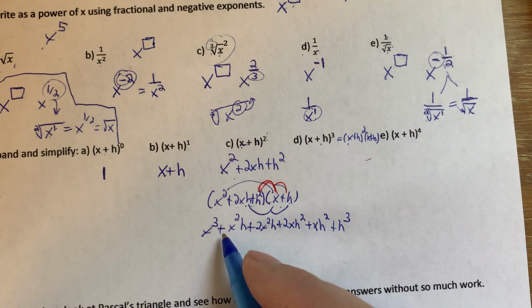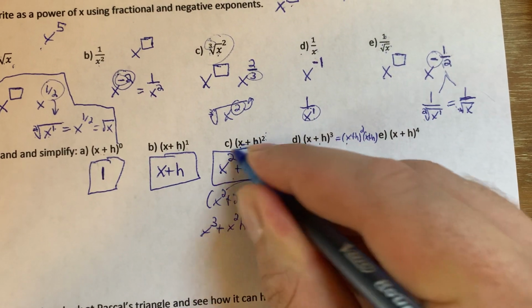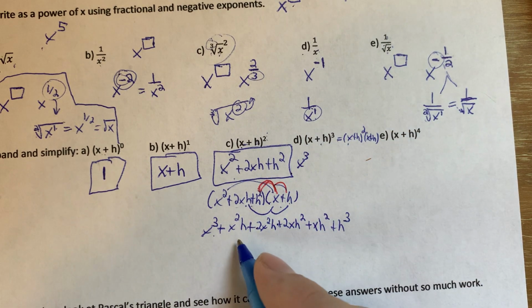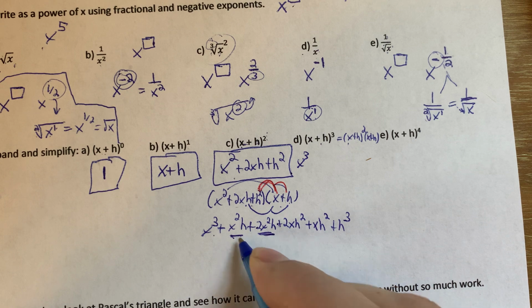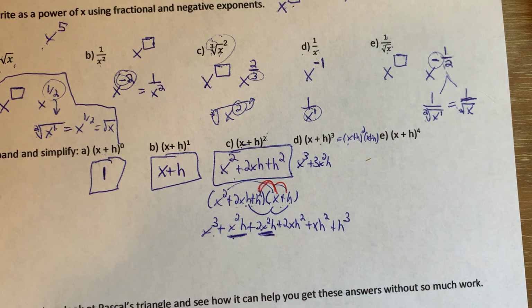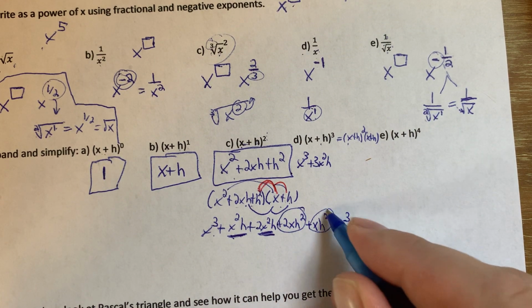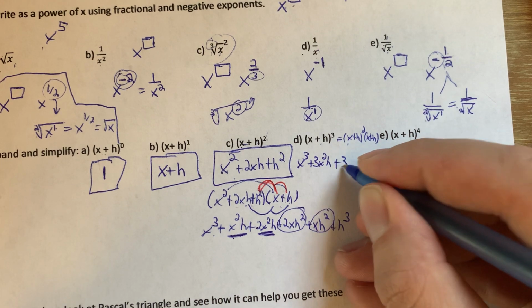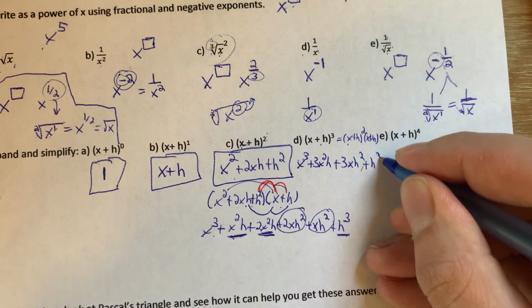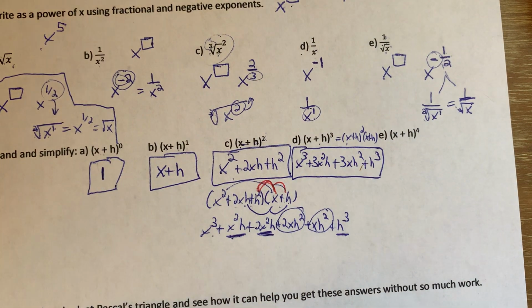We need to see, do we have any like terms? And we do. I guess I'll put boxes around these so this doesn't get too confusing. X cubed does not have any like terms. X squared h plus 2x squared h, they're both x squared h's, so this is 3x squared h's. We've got 2xh squared plus 1xh squared, so that's 3xh squareds, and then we've got h cubed by itself. So this is x plus h cubed, kind of annoying.